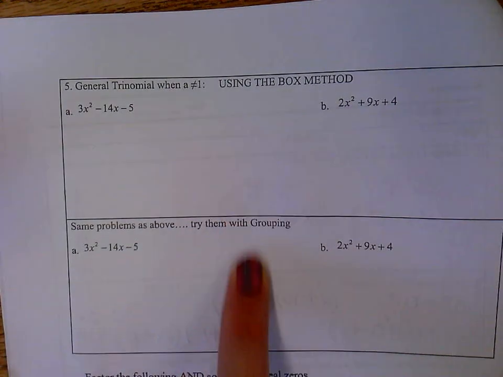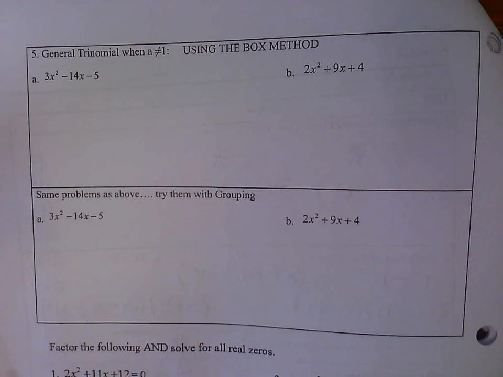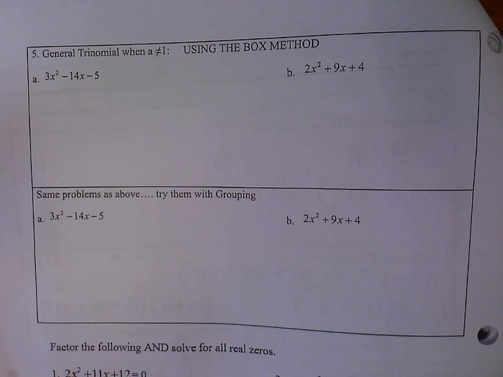I was going to show you the box method and the grouping method on the same problems so that you could pick which method you like best. I'm not sure which method you came from, or if you all learned the box method or you all learned the grouping method, but I'll show you both and you can pick which one you like for some of the practice problems. So how are these problems different?